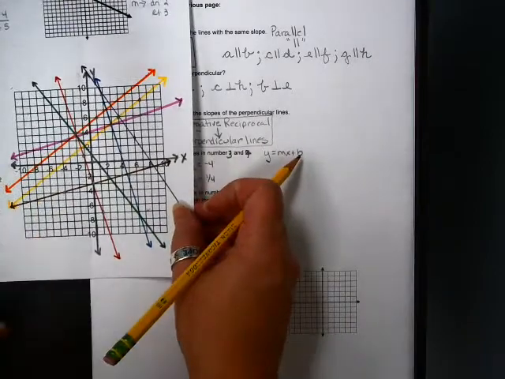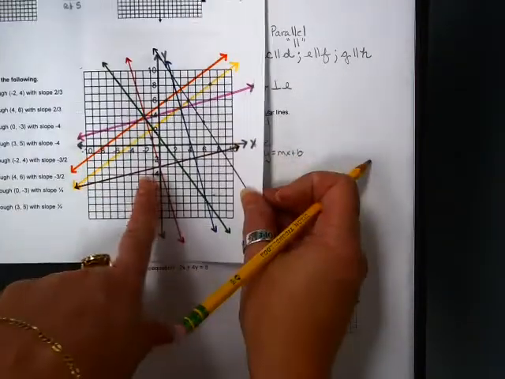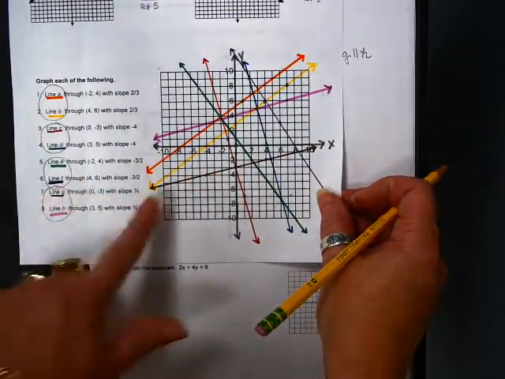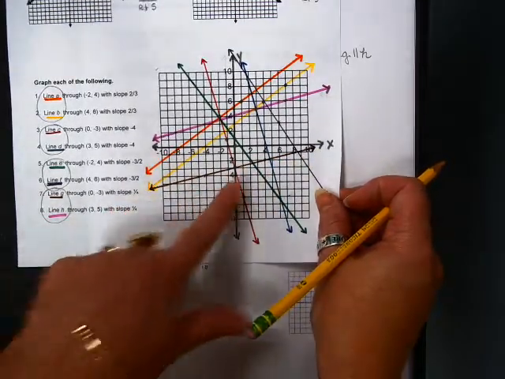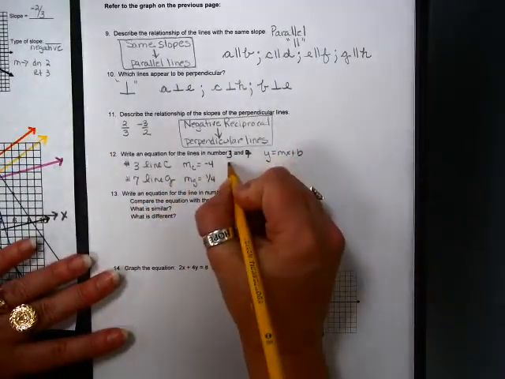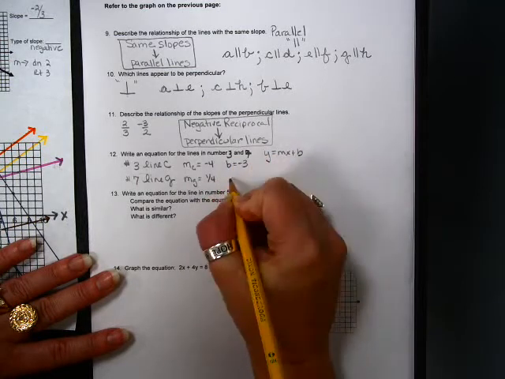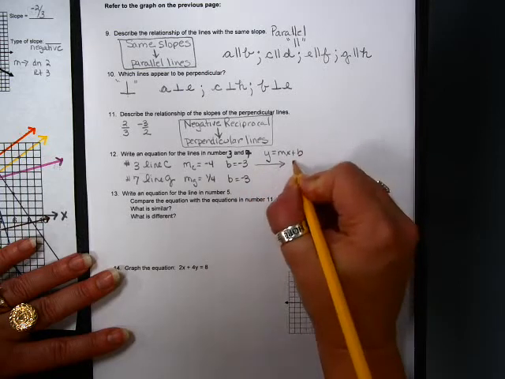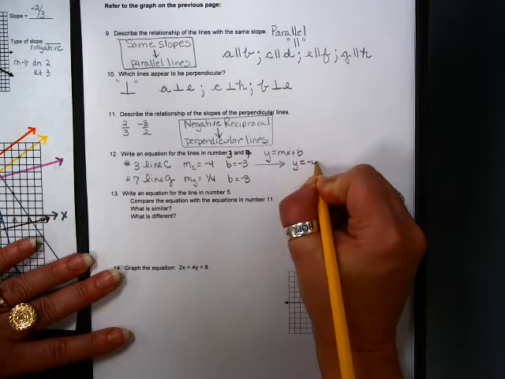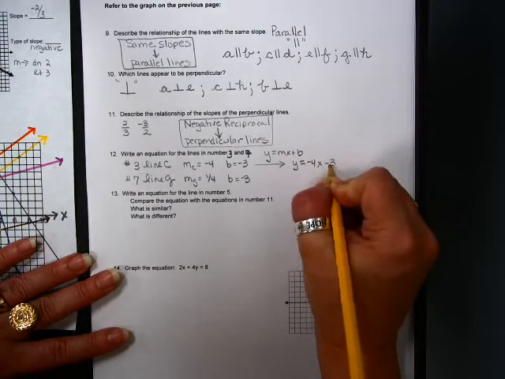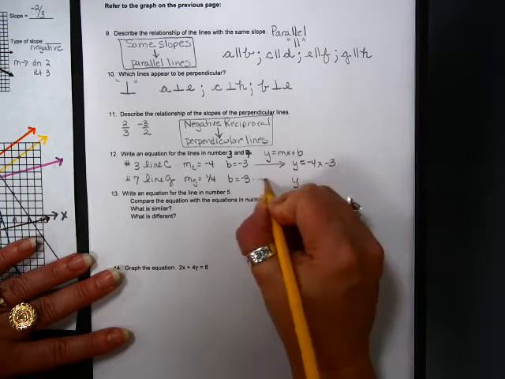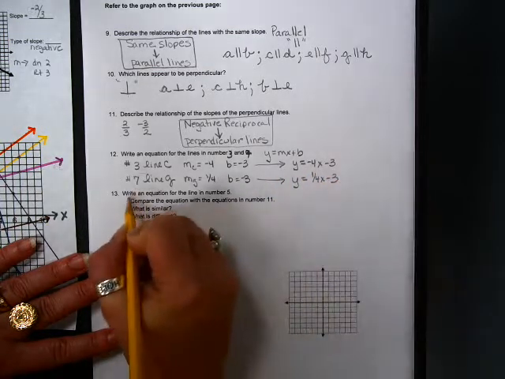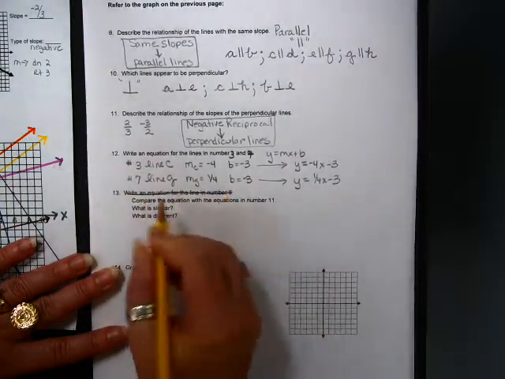So if you look at the red line, where is it going to cross? It's going to cross at -3. Where does the brown line cross? It also crosses at -3. So here I'm going to say b equals -3, and b equals -3. So my equation for line C is y equals -4x minus 3, and this one is going to be y equals 1/4 x minus 3. Let's cross this out here because we're not using it this year.